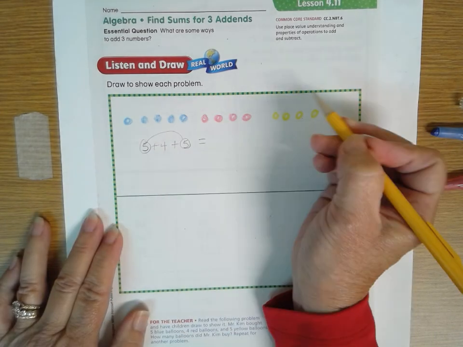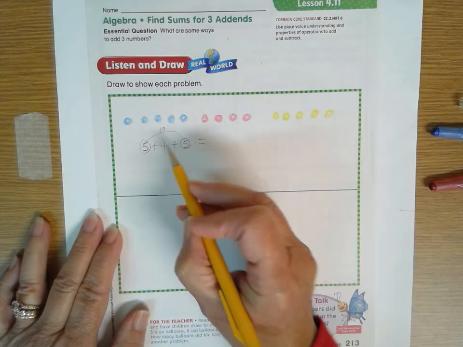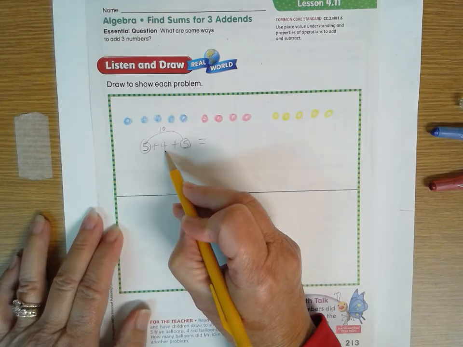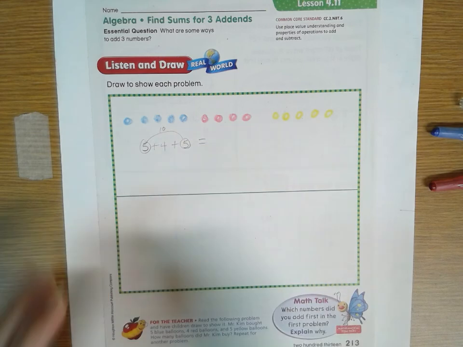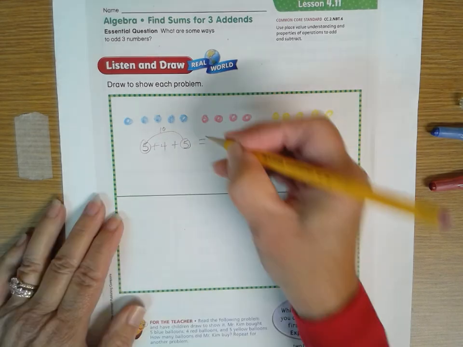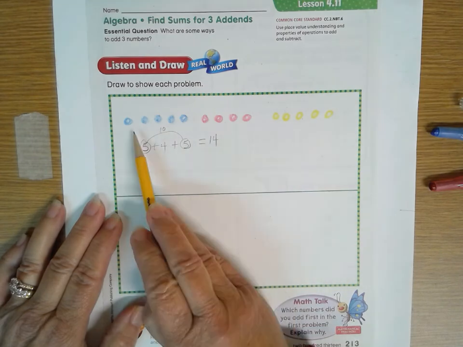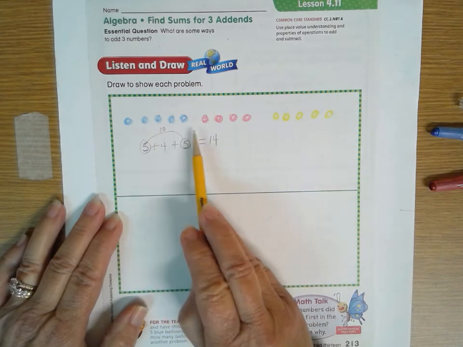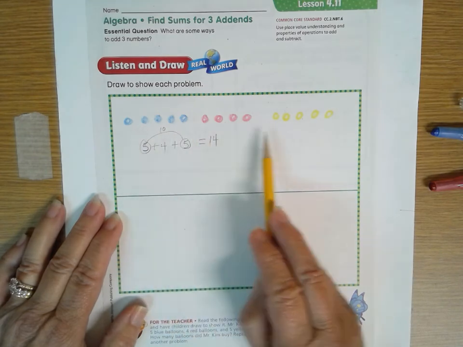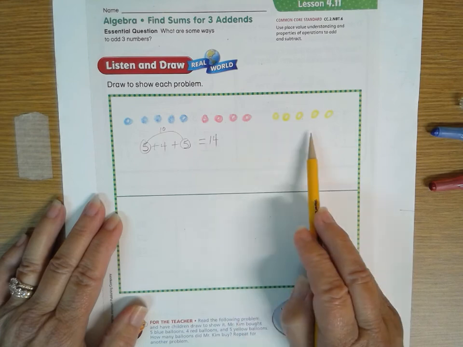And then I can't forget to add this third number in. So I've got 10 and 4 more, that makes 14. And if I counted them, 1, 2, 3, 4, 5, 6, 7, 8, 9, 10, 11, 12, 13, 14. I have the same answer.